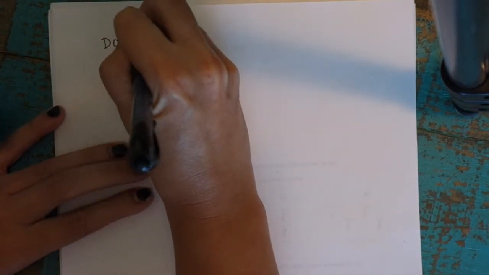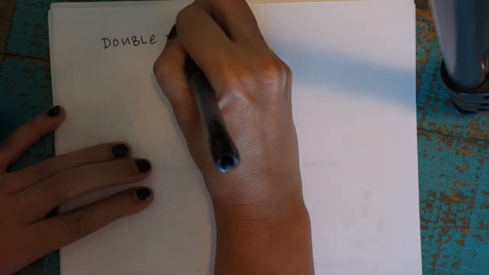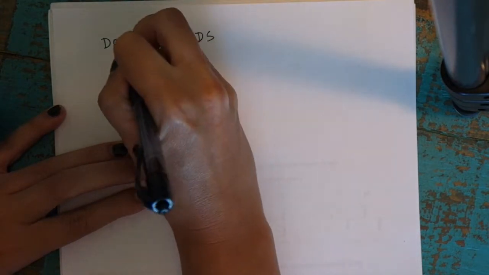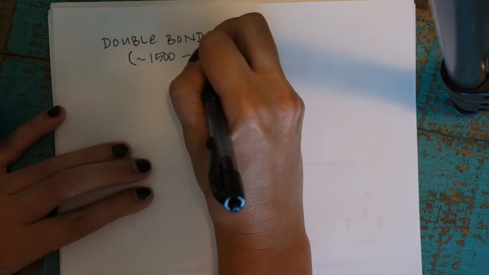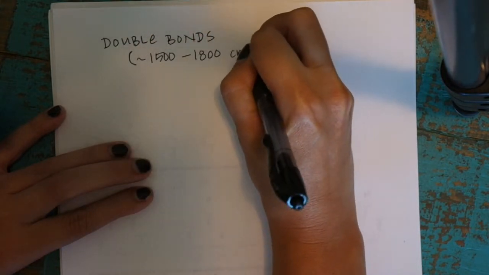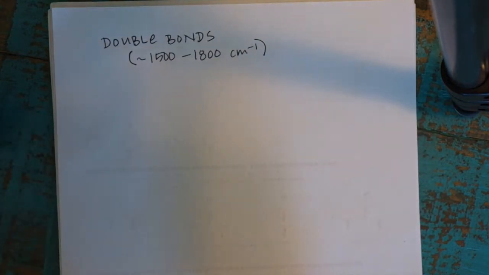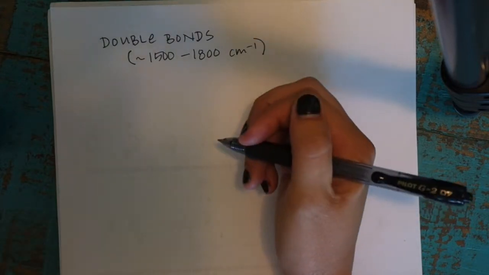Okay, so the first thing I usually look for in the IR spectrum are the double bonds. As we just talked about, that shows up roughly in the 1,500 to 1,800 wave number region. This is one of the most diagnostic bonds you can see. So if you see something there, that's really important and you don't generally want to ignore it.